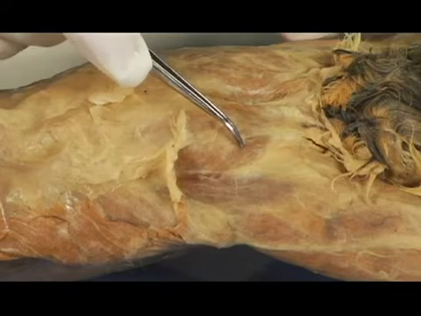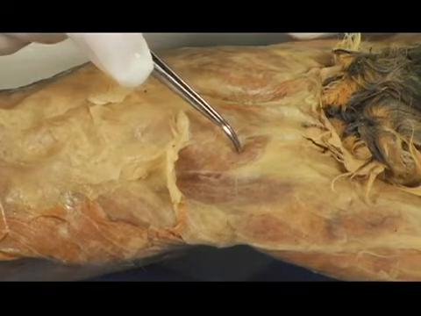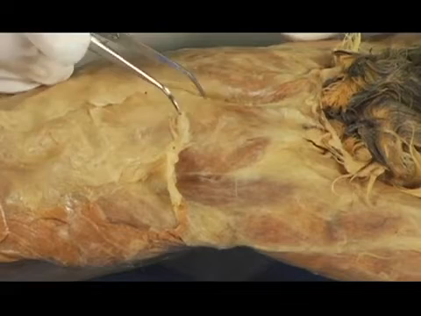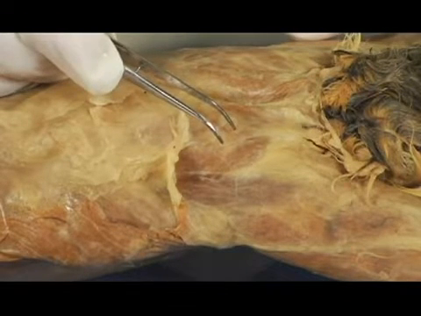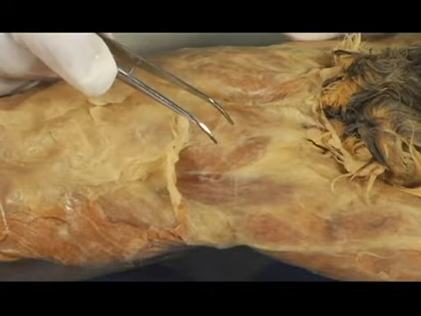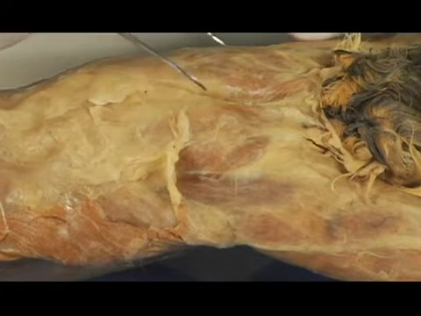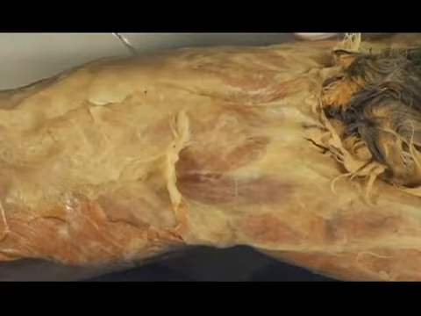Below that is some darker tissue here and here. Those are actually the muscles. Those are some of the things that we would want to define or to make clearer when we do our dissection. Okay? So that's what I'm going to be working on right now, to give you some idea of how this works. And again, tweezers work very, very well.